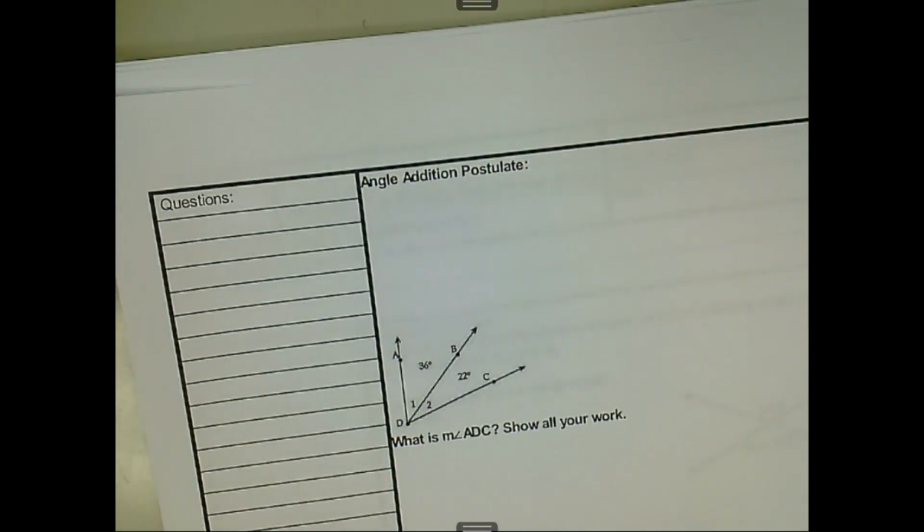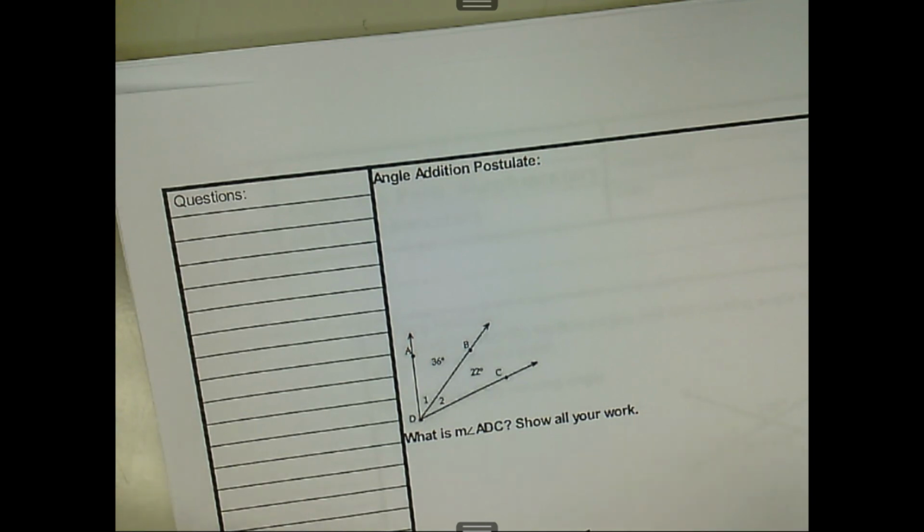That brings us to the angle addition postulate. Okay, the angle addition postulate states the sum of the measures of two adjacent angles is equal to the measure of the angle formed by the non-common sides.